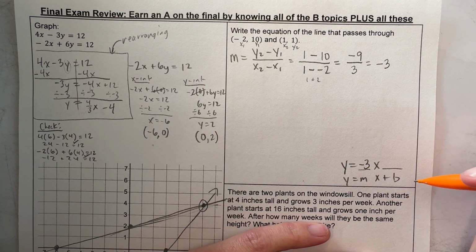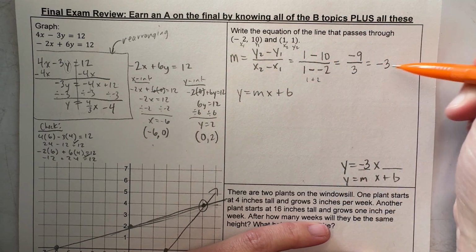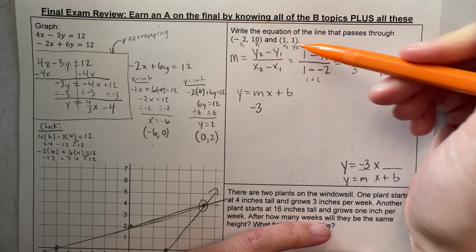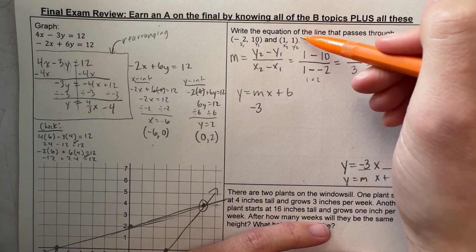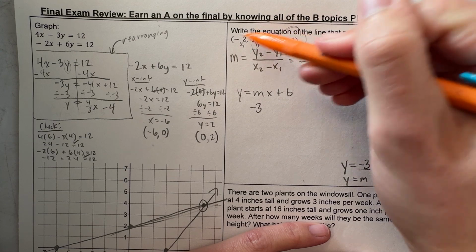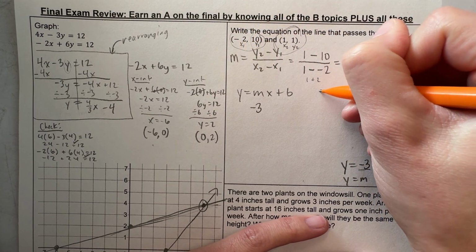Now I still need my b. Okay, how am I going to find it? I'm going to plug in. This is my m, right? I'm going to choose one of my points. It doesn't matter which one. Like, look, I'll choose this one, just to make my life easier. You could choose this one. You could plug in this for y and this for x. Actually, you know what? I'm going to choose this one just so you can see really clearly what's happening here.